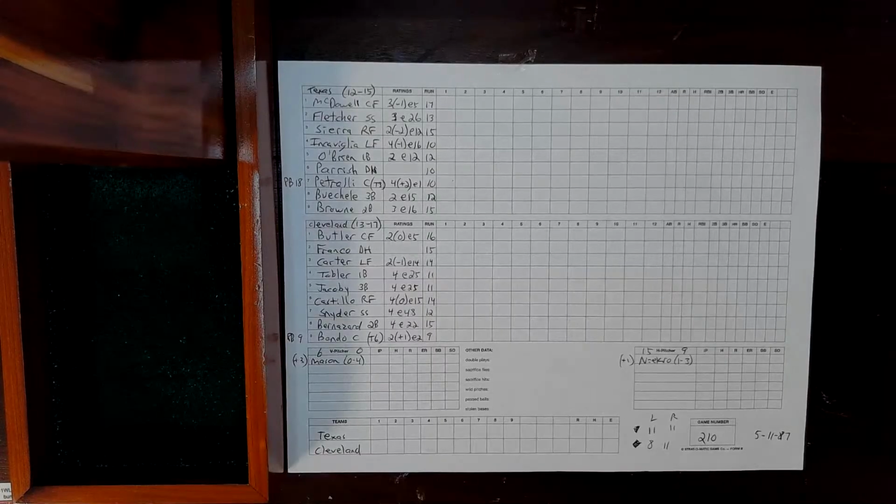We're at the next to last game on May the 11th, coming to you from Cleveland Municipal Stadium. It'll be the Texas Rangers taking on the Cleveland Indians, probably the two worst pitching staffs in the league. So we're looking for a lot of runs today. It's game number 210 on the replay.